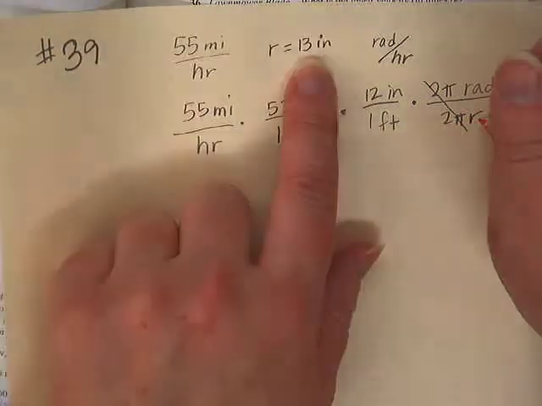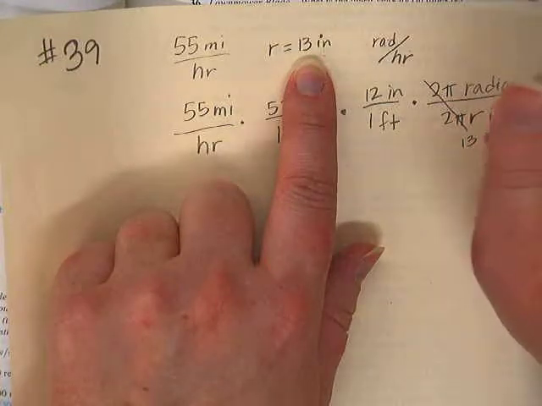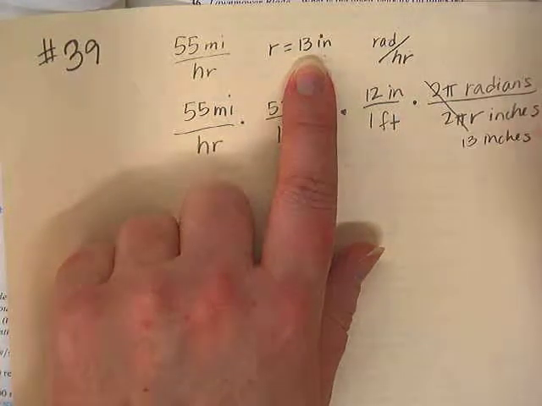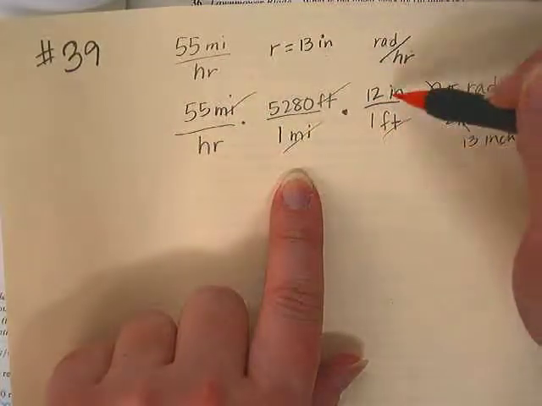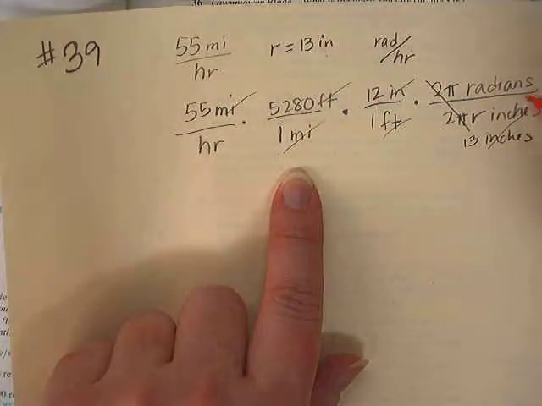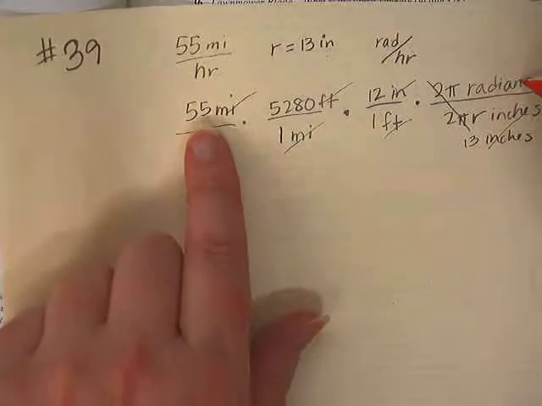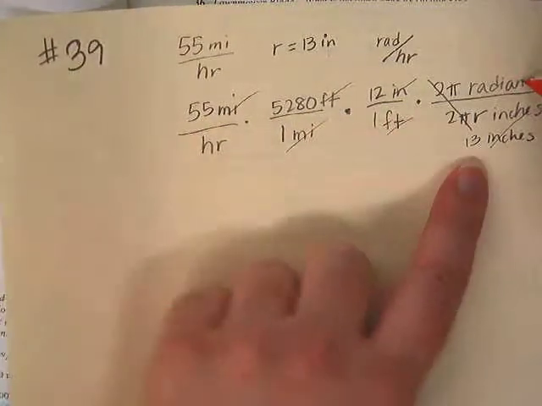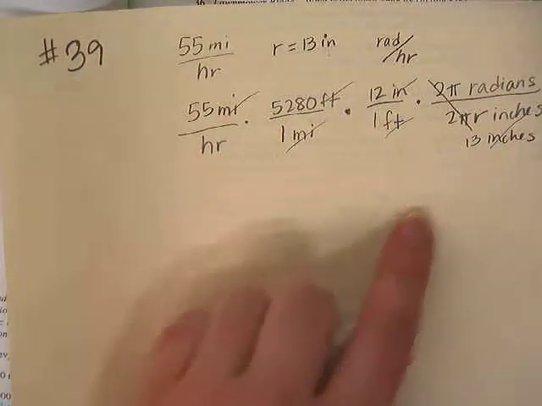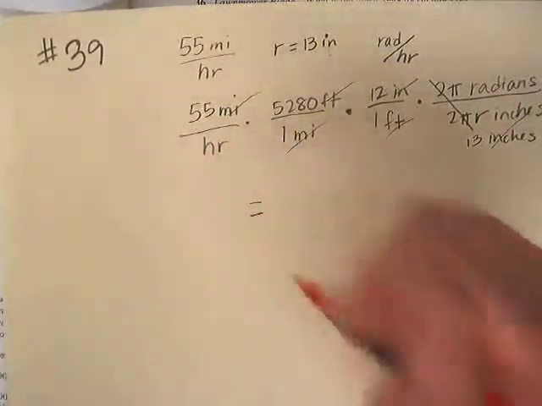And r is 13 inches. So then we get rid of our miles, our feet, and our inches. We should have radians per hour after we multiply 55 times 5280 times 12 divided by 13.